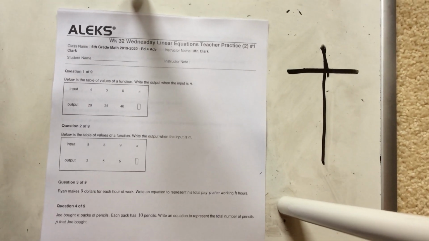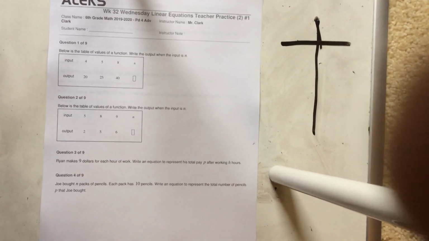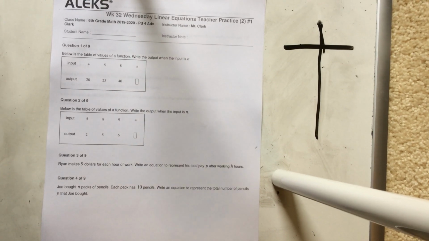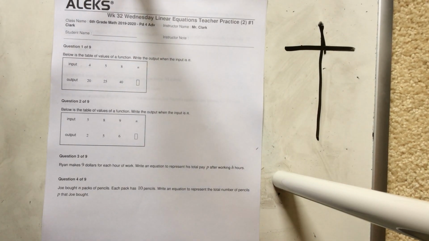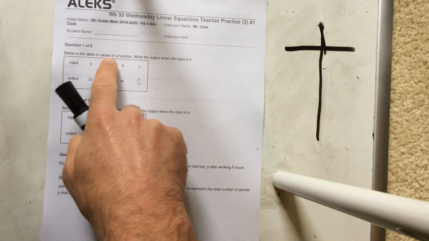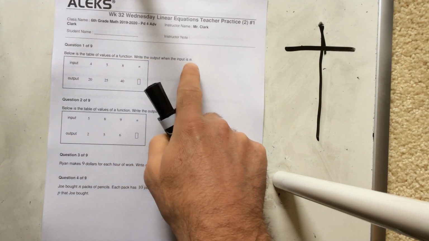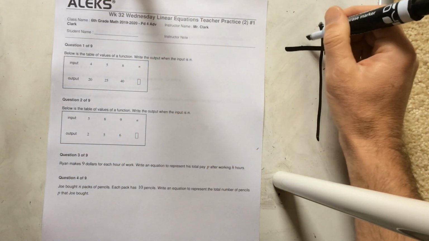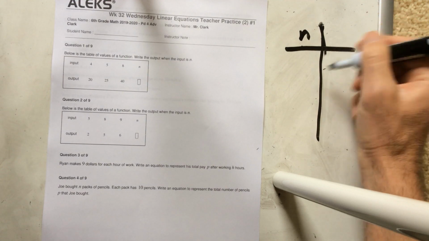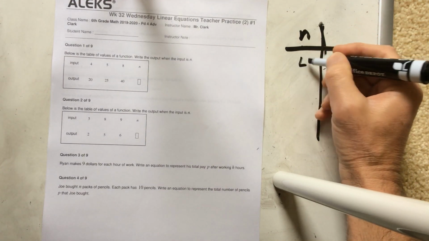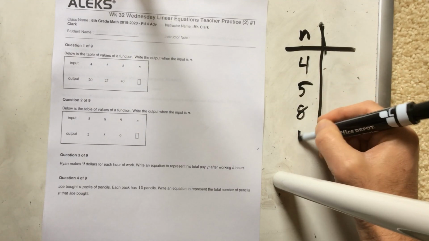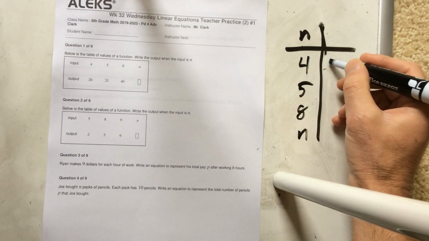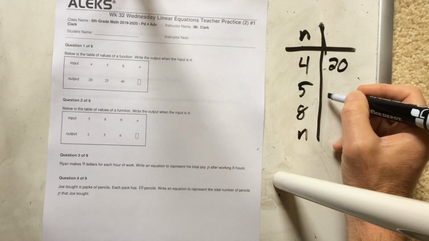We're going to do linear equations today. So I'm going to teach you kind of what we did yesterday with t-charts. I want you to really utilize t-charts in this. So if we look at question 1, below is a table of values of functions with the output when the input is n. Okay, so we're going to put n in here as my input, and then we're going to have an output. I'm going to write it over here in a t-chart because this is what we're going to use later. You can see I just took the data and I turned it vertically.